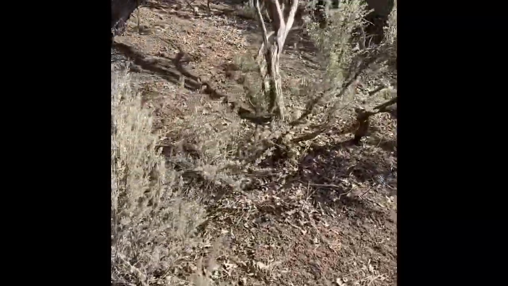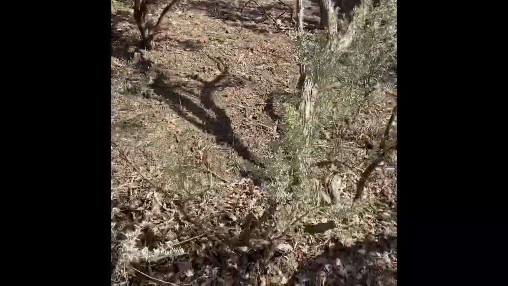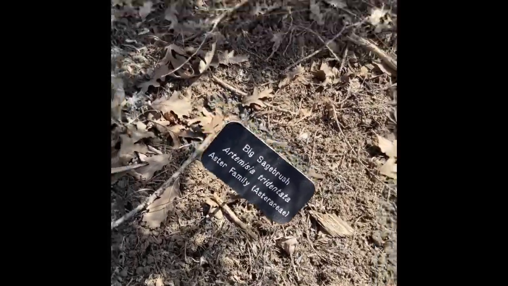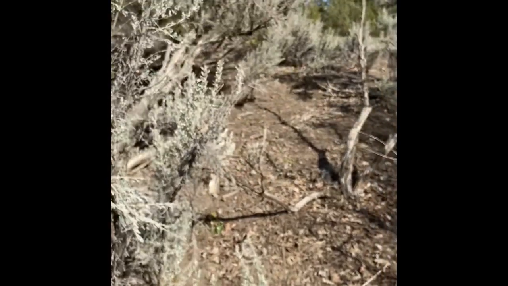A little bit further down the path, we'll see our bitterbrush, but here are some of our sagebrush bushes here that are actually marked, so I'm just going to want to point these out before we get down to the bitterbrush, where there are still some more sagebrush.